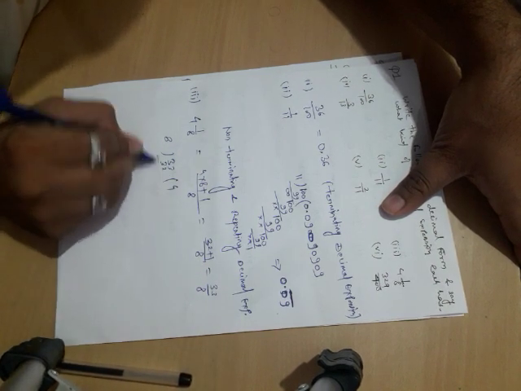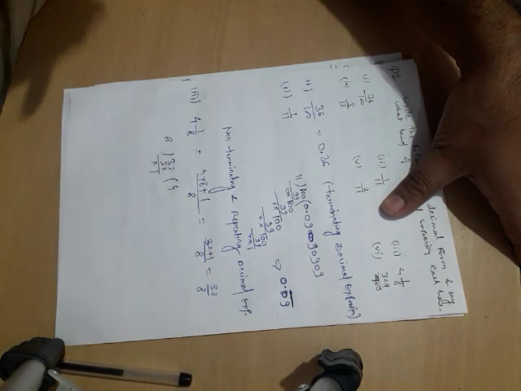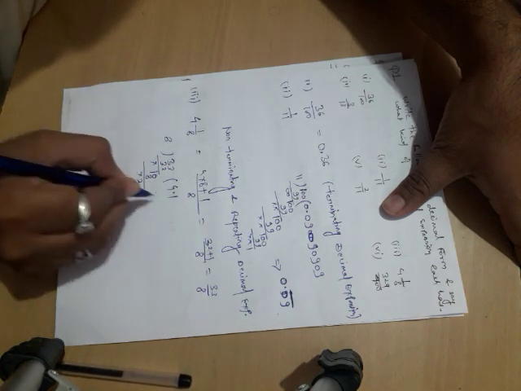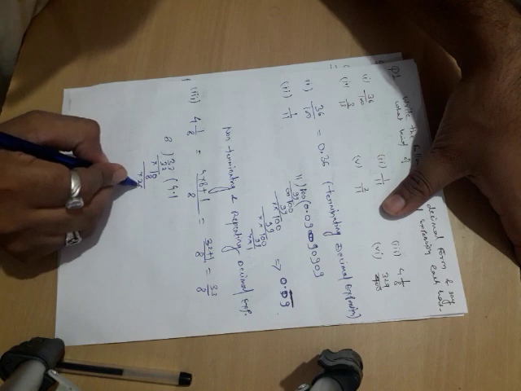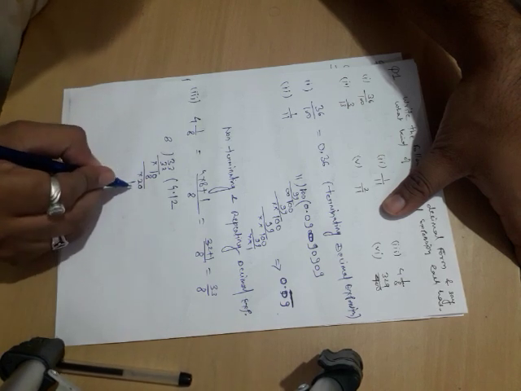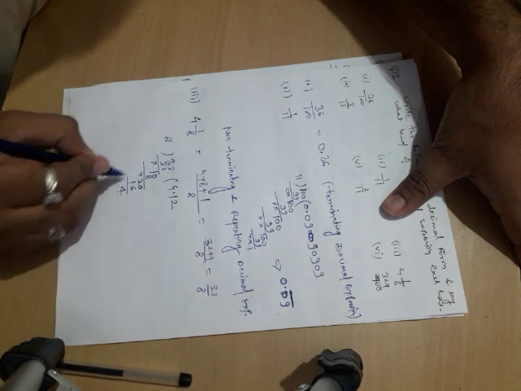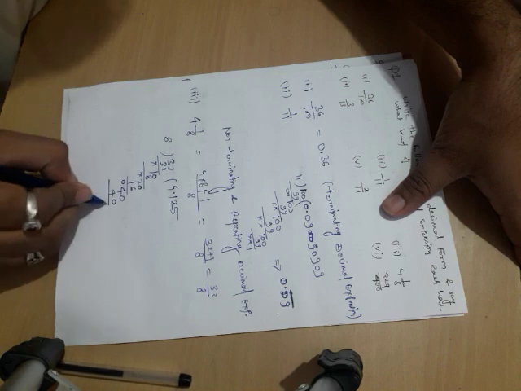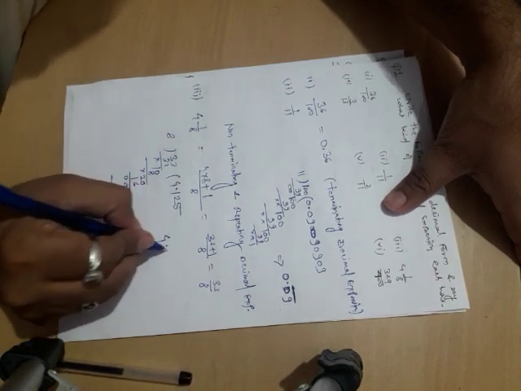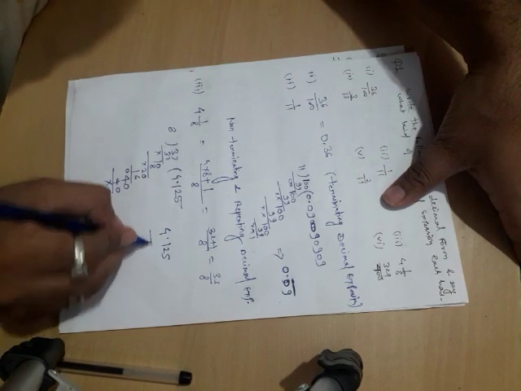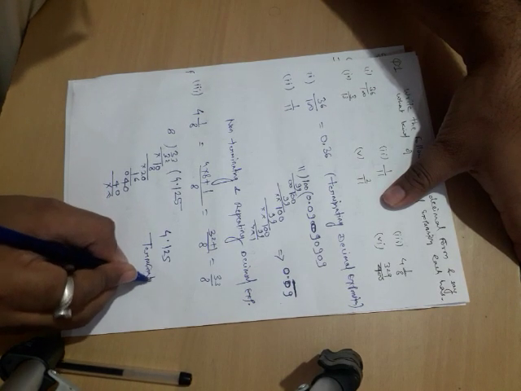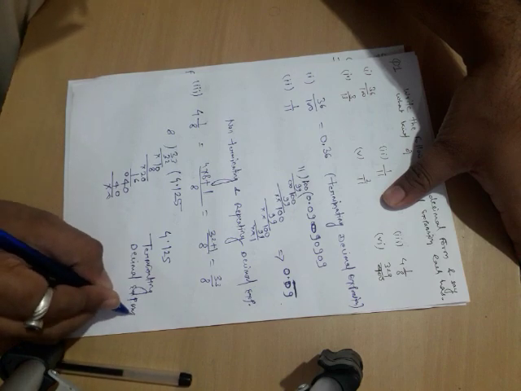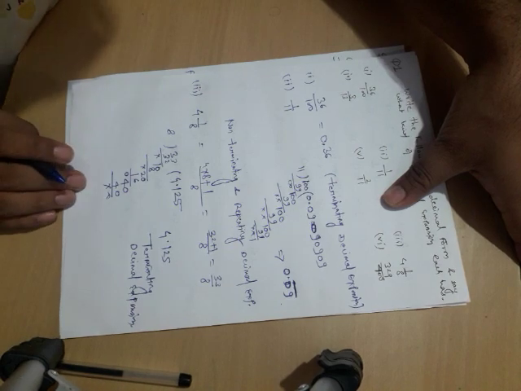You will get 4 times 8 is 32, 1 left, so 0.0 1 0, 8 2s are 16, so 16 and 4, 0, 8 5s are 40. So you got 4.125, which is a terminating decimal expansion. Hope this is clear to you.